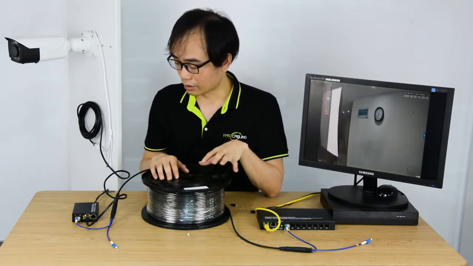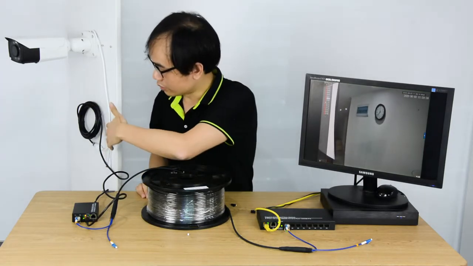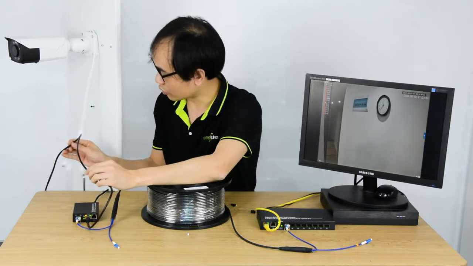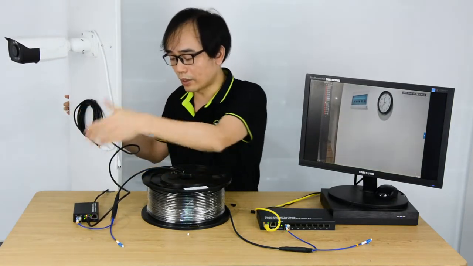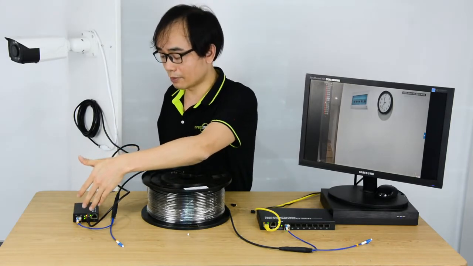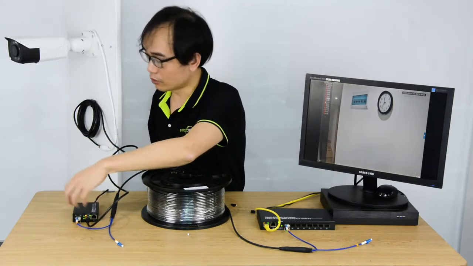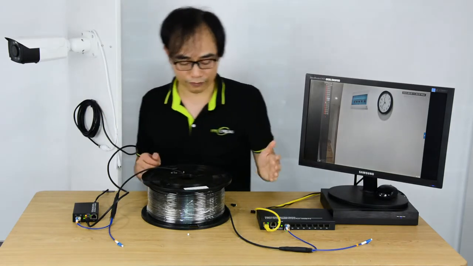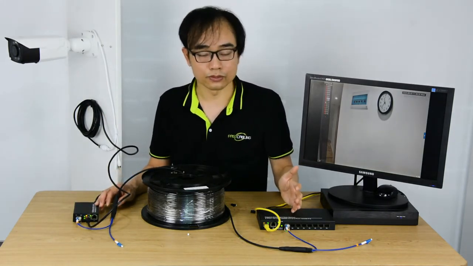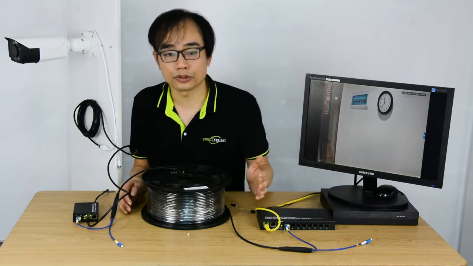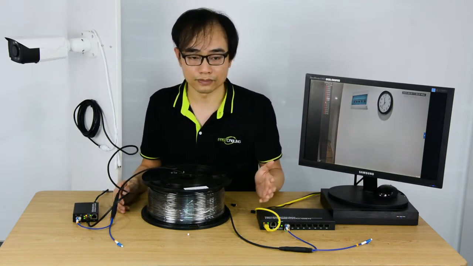And now the camera is getting the power. Now it's a short patch cord, but in the field we can put a 100-meter Internet cable from the converter to the camera. And from the converter to our fiber optic switch, there could be a couple of kilometers of distance.